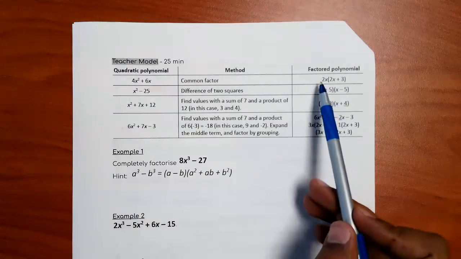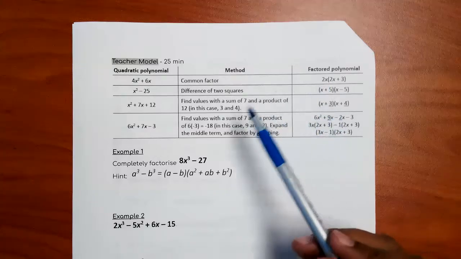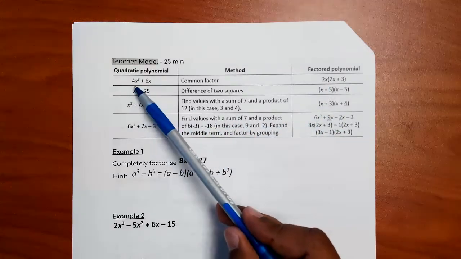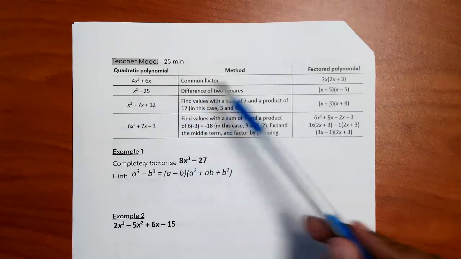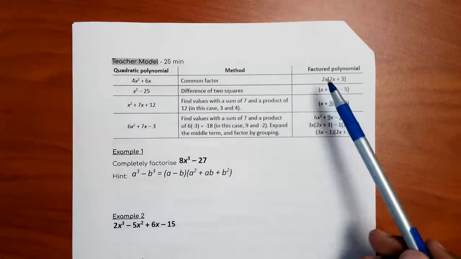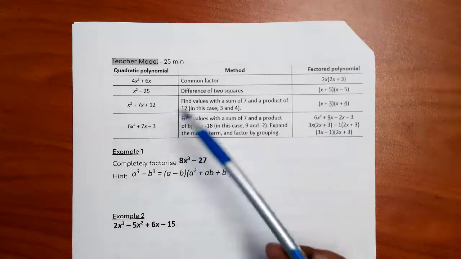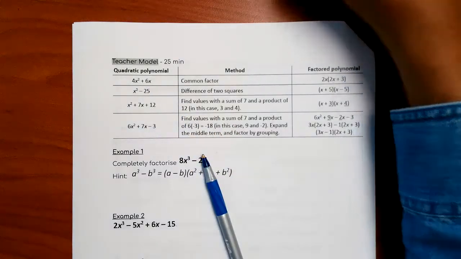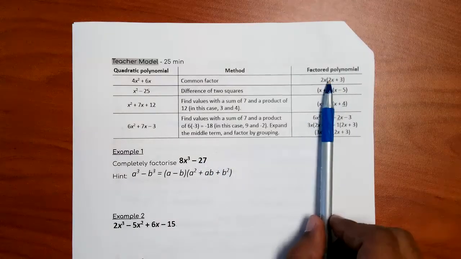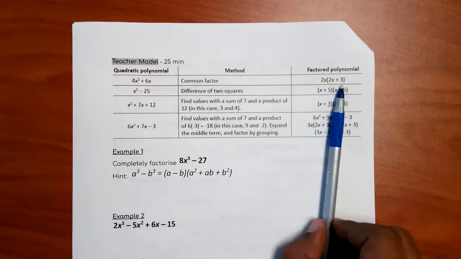So we just write 2x outside and then rewrite each term after division by 2x. So 4x squared upon 2x is 2x, that goes inside. And then 6x divided by 2x is again 3. So 2x times (2x plus 3) is what you get.